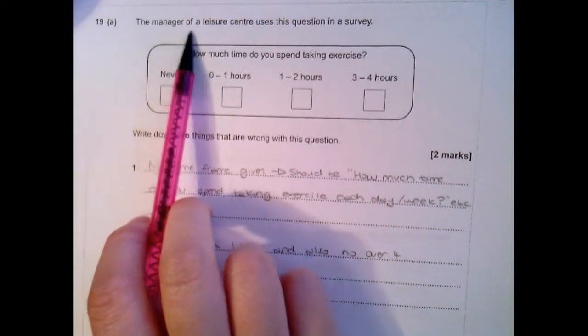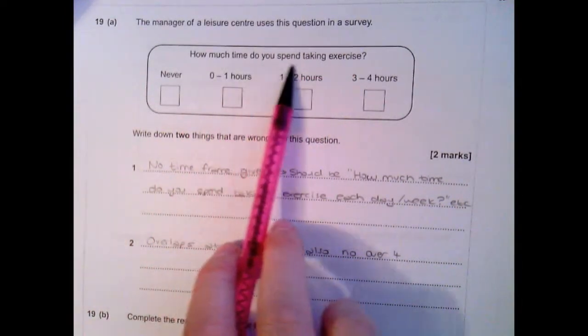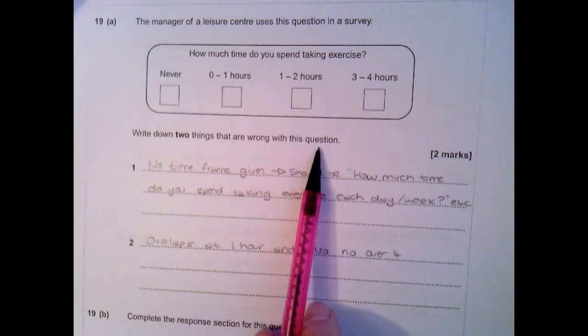Number 19. The manager of a leisure centre uses this question in a survey. How much time do you spend taking exercise? And then those are the different boxes that they've got to tick from. Write down 2 things that are wrong with this question.